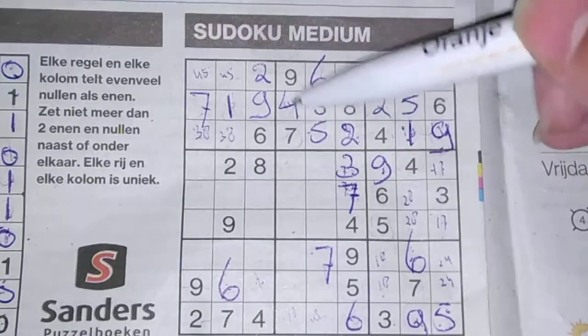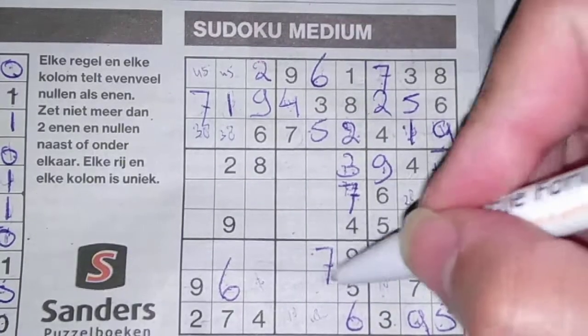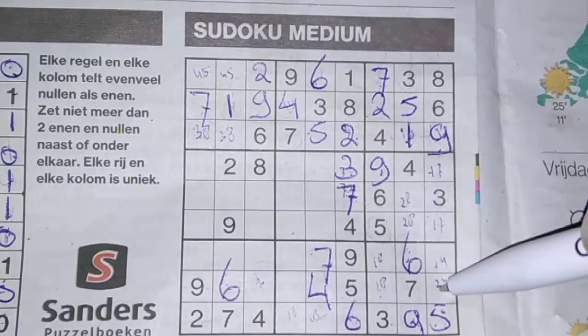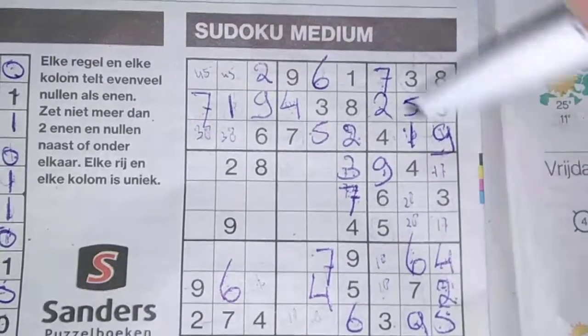The 4 in this column, 4 in that column. So in the middle column, the only place for the 4 should be here. We have a 4 now, so this cannot be anymore a 4. So this should be a 4, and this should be a 2.